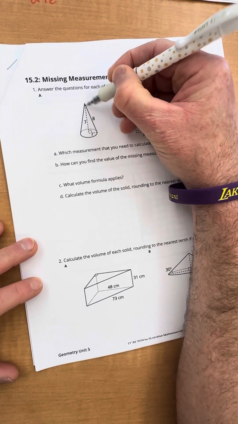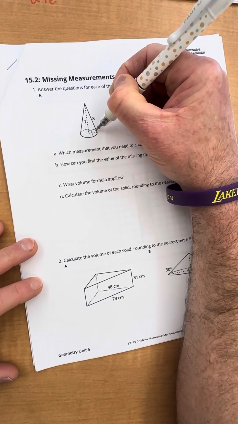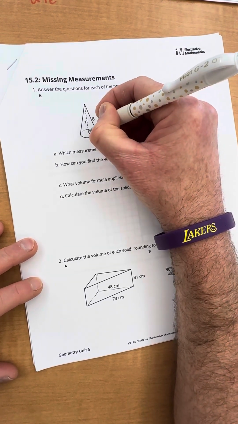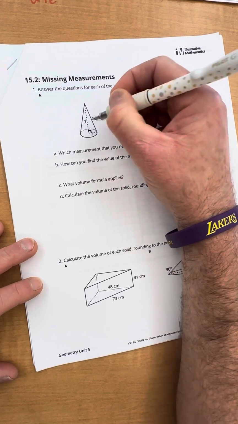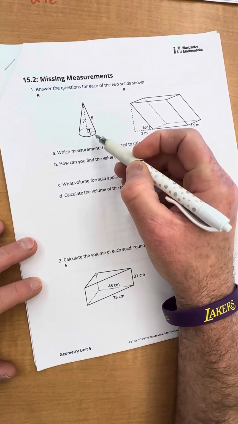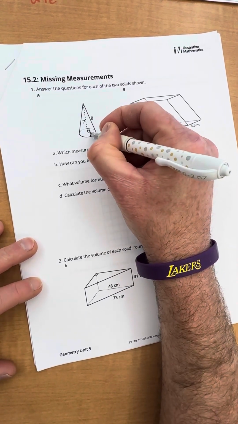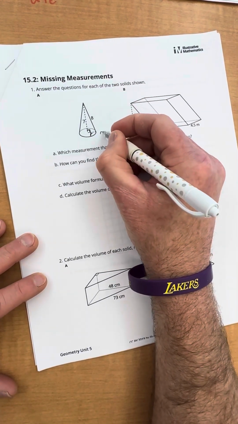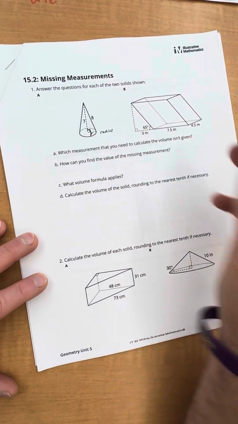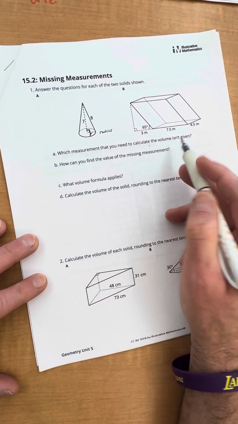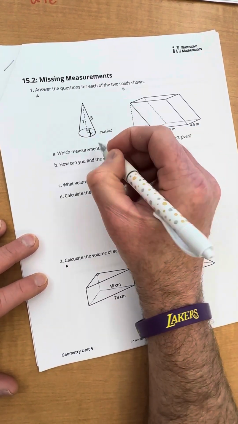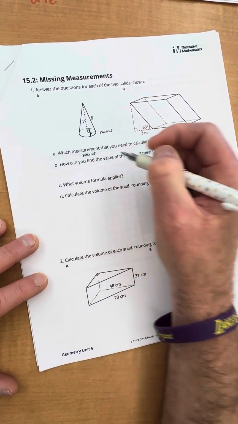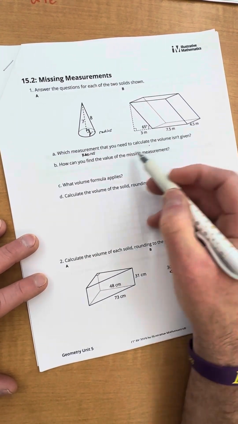You got the distance from a point on the base to the apex, which is 8. They give you that this is a right triangle that's formed, which is kind of cool. But you'll see this is R, and R is a letter that stands for radius. So which measurement that you need to calculate the volume isn't given? For this one, it's radius. Just organize it right underneath so you know what we're talking about.